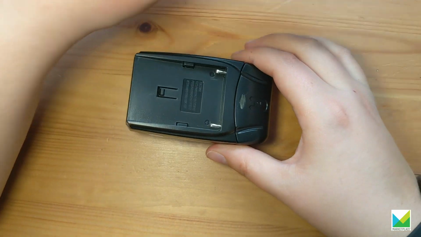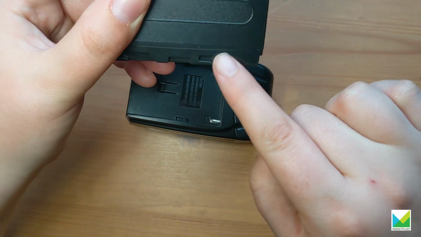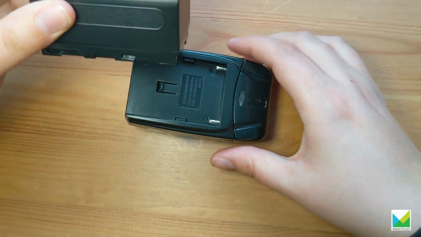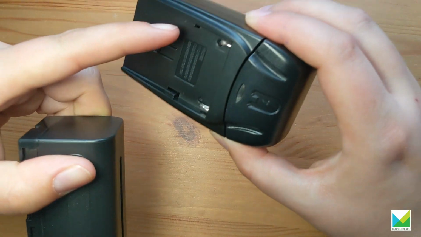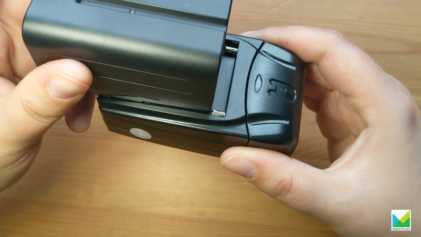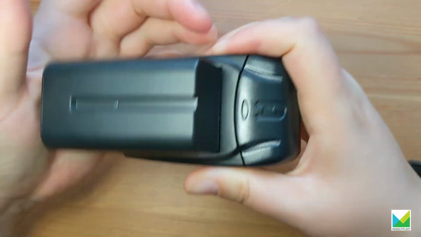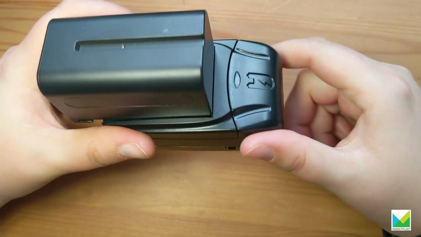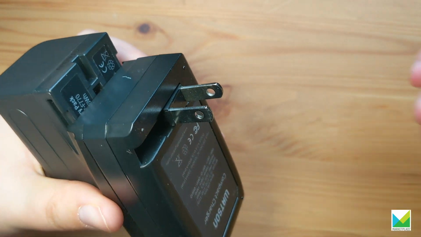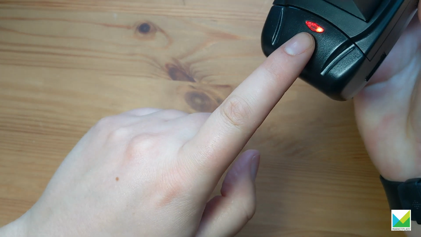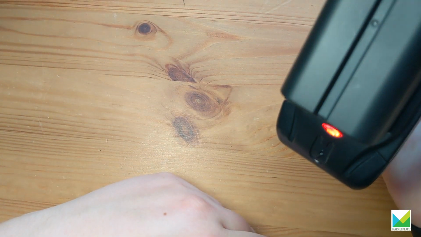Now when we flip it back over, we'll match up the indentations in the battery to the other indentations in the charging port. So you connect them in and then you slide it in, and those prongs will match up and be flush with the charging port. So now you take that charging port and plug it into the wall. You can plug it into an extension cord and you can see that it's red, so it's not charged. Once it's turned green, it's charged.